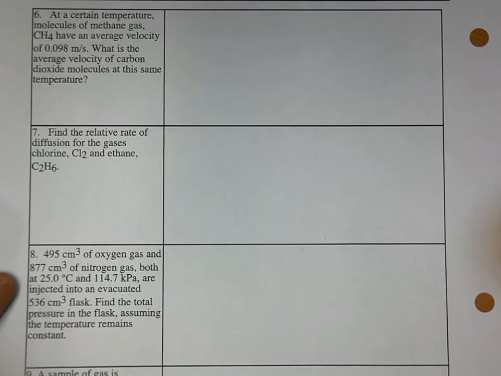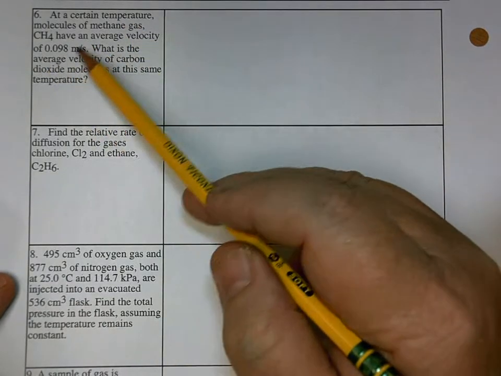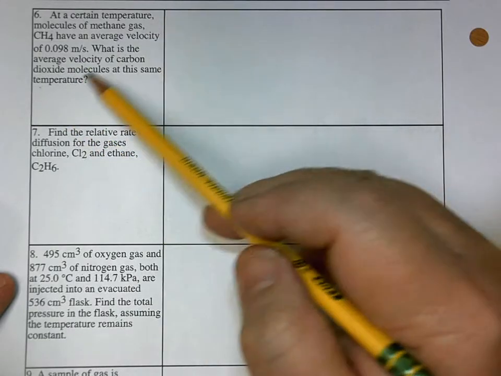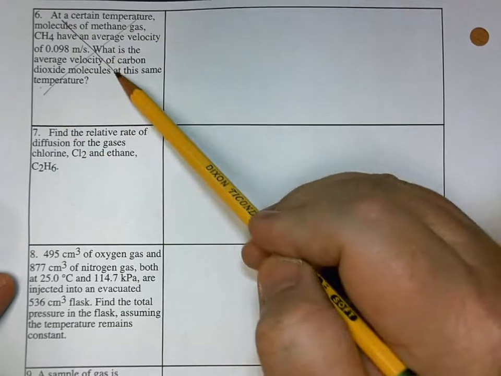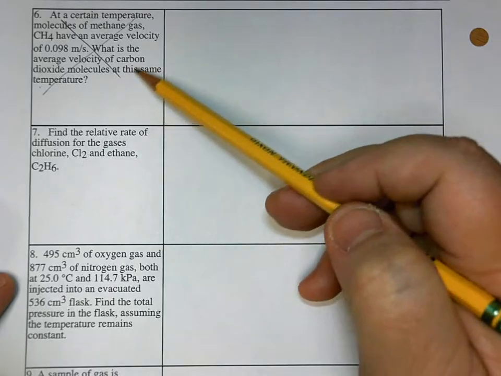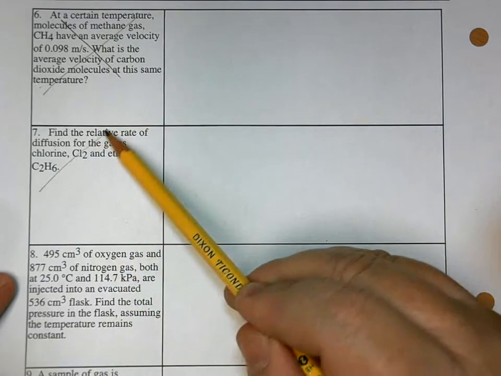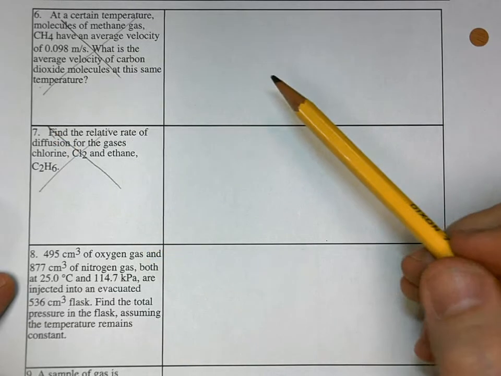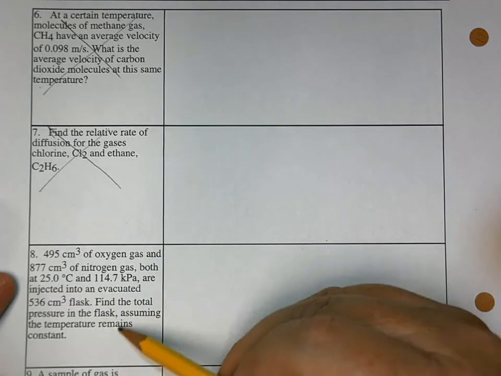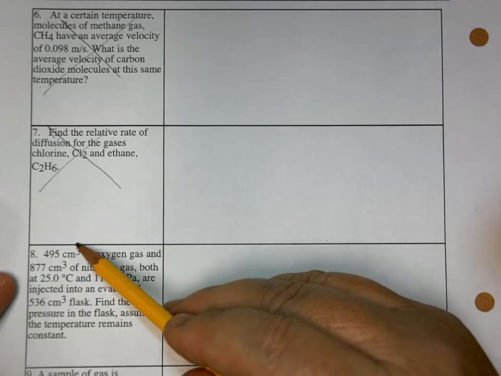Okay, so this is the back page. Look at this. We're not going to do this because we have not discussed the average velocity or the kinetic theory of gas. All right, and we're not going to do this either because we have not discussed diffusion. Okay, we are going to do this because this is only what?